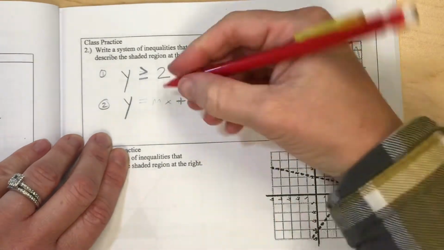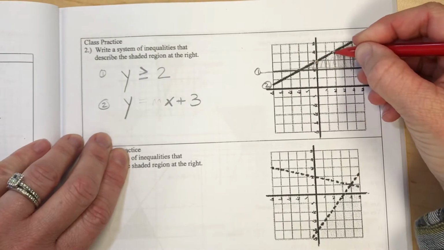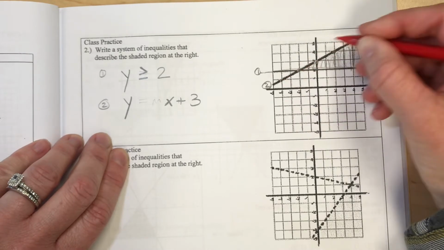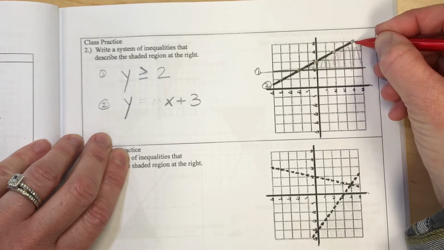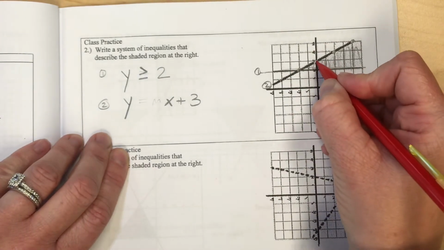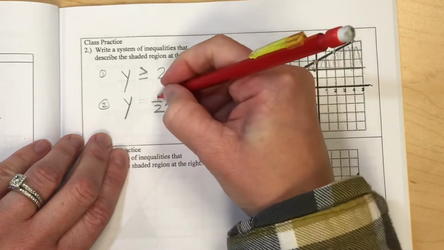So let me track my slope now. Let's see. Looks like that crosses perfectly and that crosses. Let's kind of track it as it goes back. Okay. Up 1, right 2. Up 1, right 2. Down 1, left 2. Down 1, left 2. All right. So it looks like we're going from left to right. Up 1, right 2. That's a slope of a half.